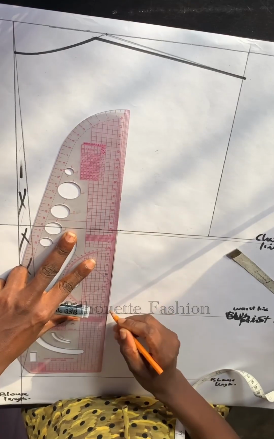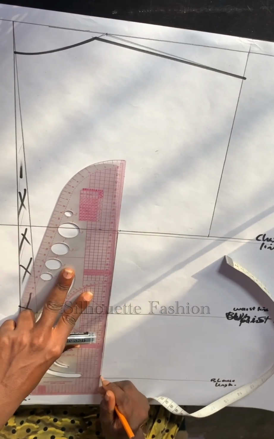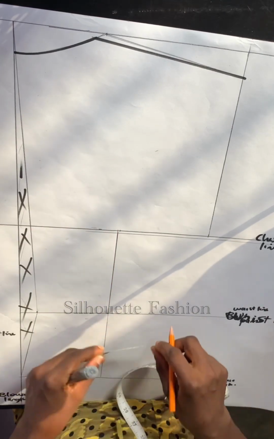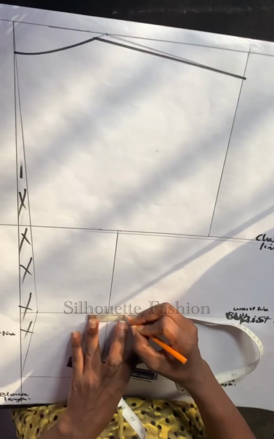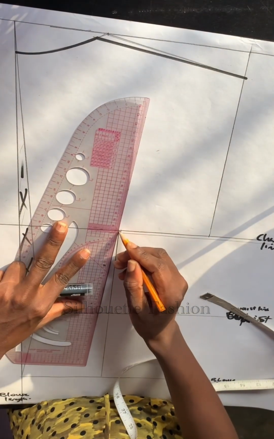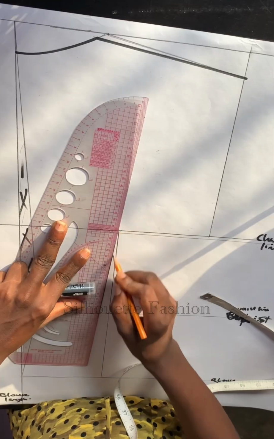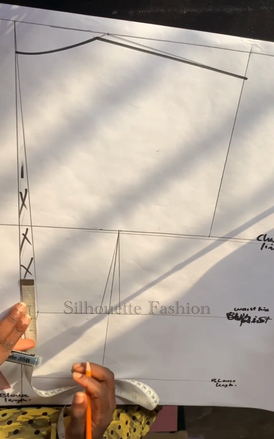That's from my chest line down to my blouse length. So I'm making a straight line. Then I'll go to my waistline and take my back darts of 0.5 inch on both sides. Then I'm going to mark it like so. Connect the dart leg from my chest line and connect it down.